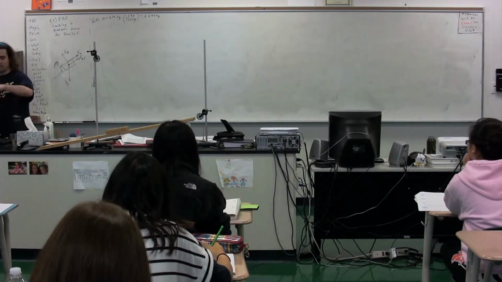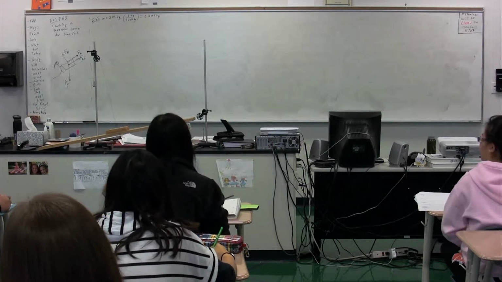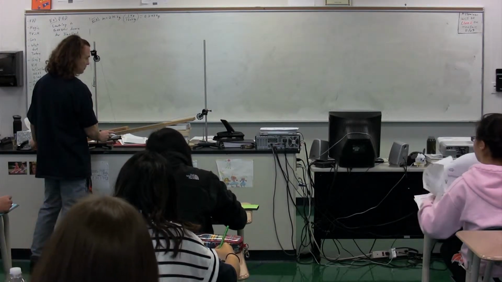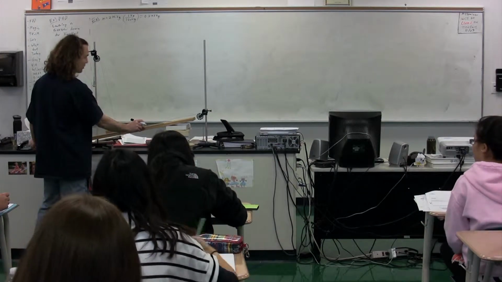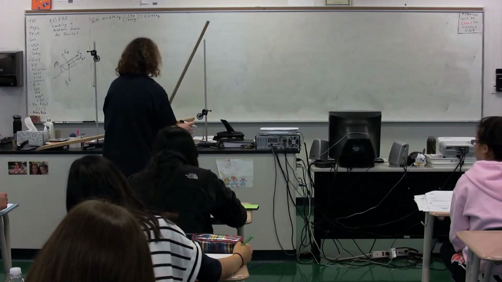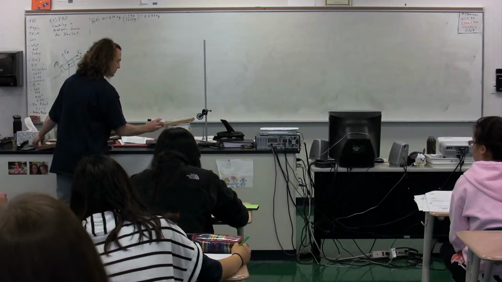In order to get the angle of the incline, we're going to take some measurements. The first measurement is going to be the hypotenuse. The hypotenuse is going to be, I'm just going to go with 1 meter here because that's easiest. Let's try this again. Go 1 meter, which is right there.